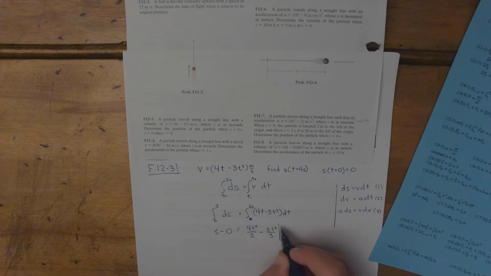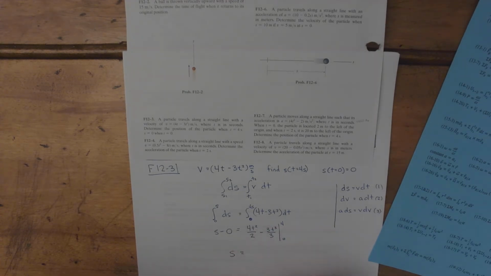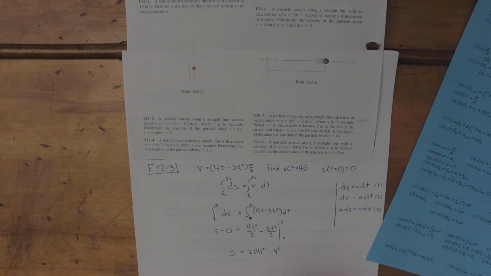seconds. I think I'm going to leave the seconds out there and just plug in the 4 because I have the s on the other side too. Okay, so s is equal to 4 divided by 2 is just 2, so this is 2 times 4 squared minus 3 over 3 is 1, and then I plug in the 4 here, so that's minus 4 cubed. And then when I plug in the lower limit of integration, this term is going to be 0, and this term is going to be 0, so that's just minus 0, minus 0. So again, you could skip writing that if you want to.